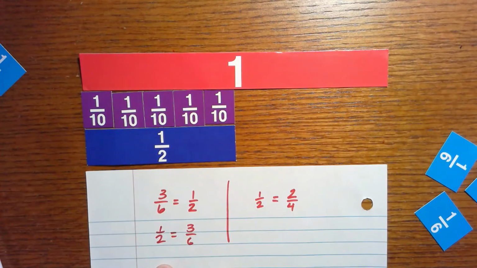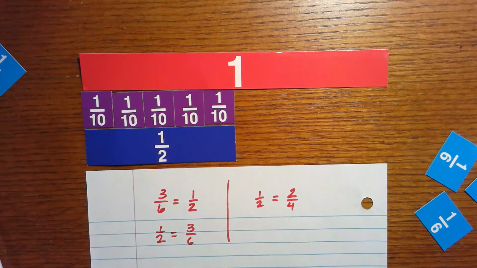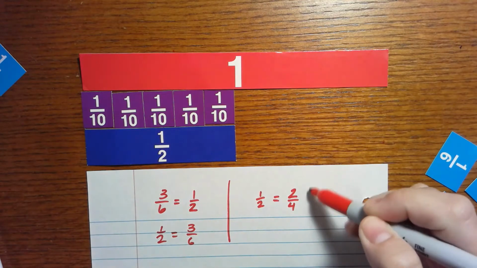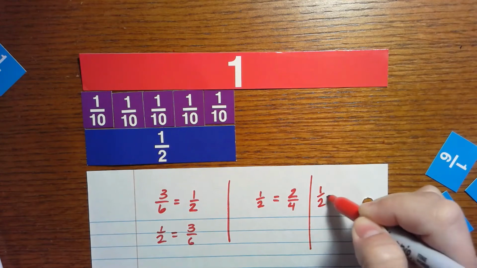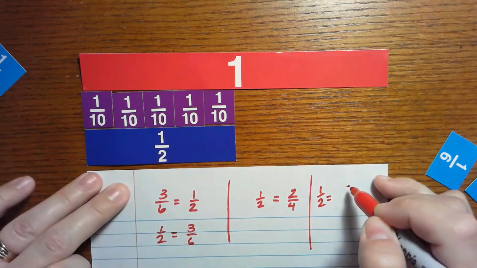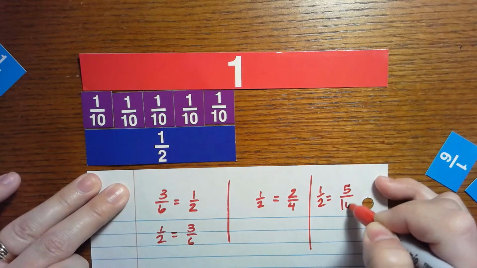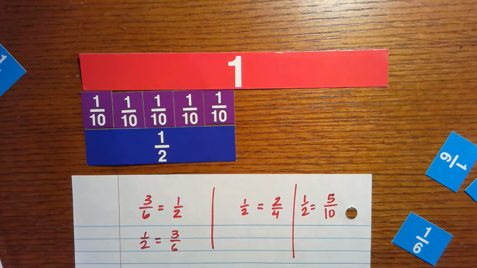Yep. So I'm going to write this last example down here, and then I want to look for some relationships. 1/2 equals 5/10.